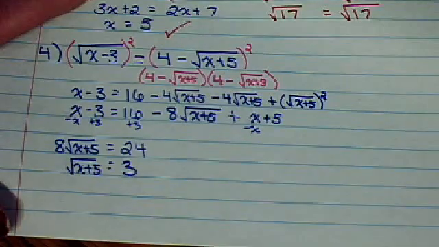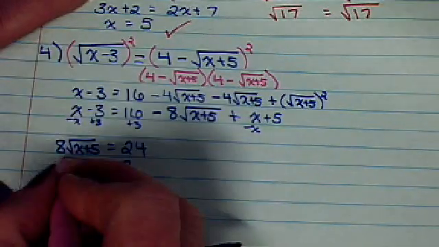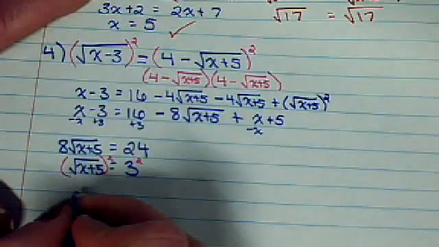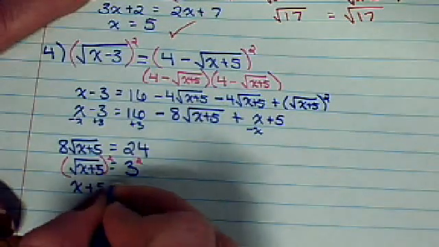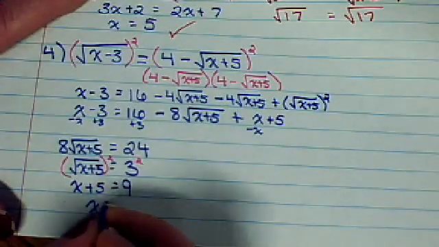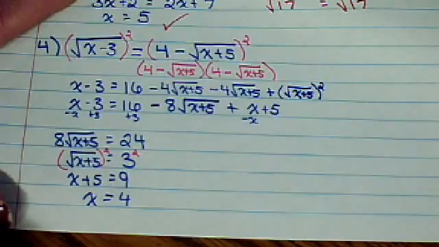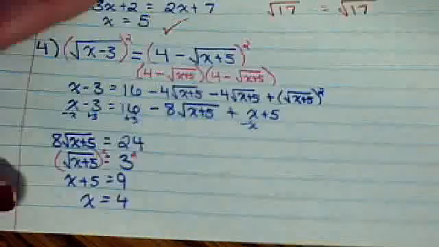Again, we have the square root isolated, so square both sides. And I get x plus 5 equals 9. So I get x equals 4. Not done. I know. Check the answer.